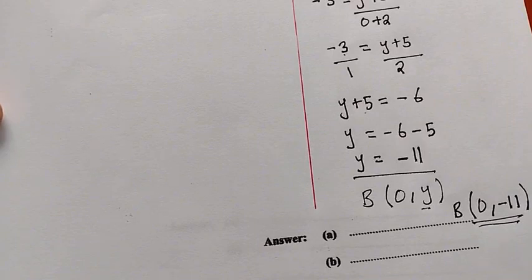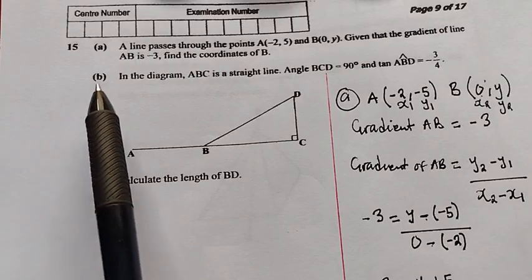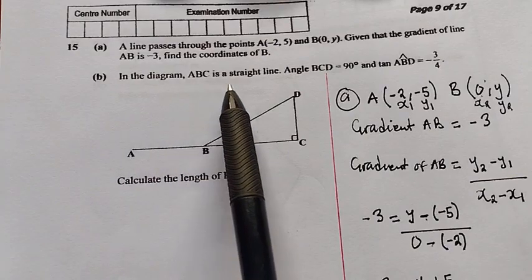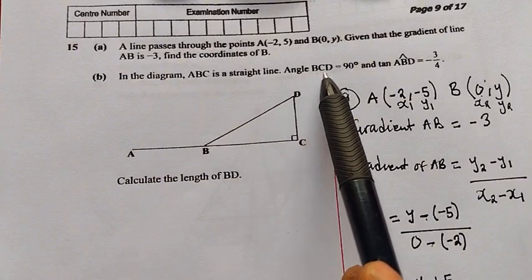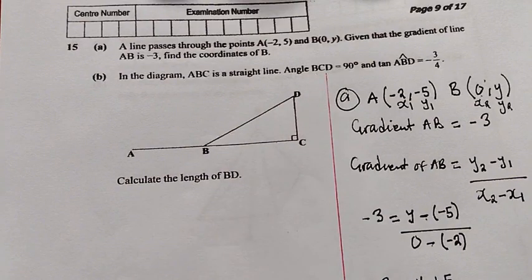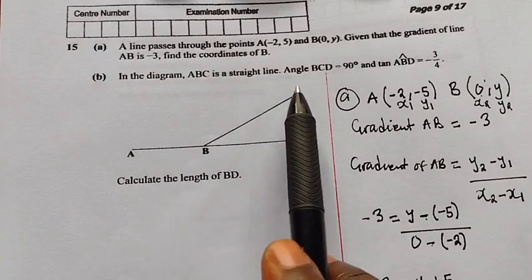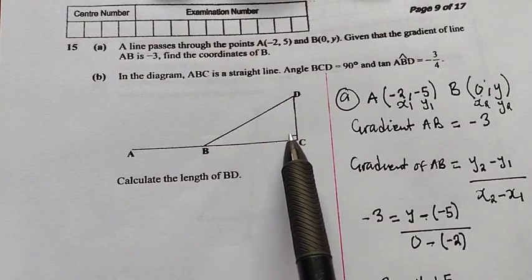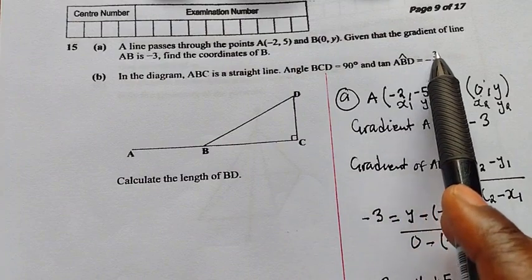11. Let us now come to question b. All right, so we've now come to question b right here. In the diagram, ABC is a straight line. So ABC is a straight line. Angle BCD is equal to 90. There is a 90 degrees right here. And tan ABD is equal to negative 3 over 4.